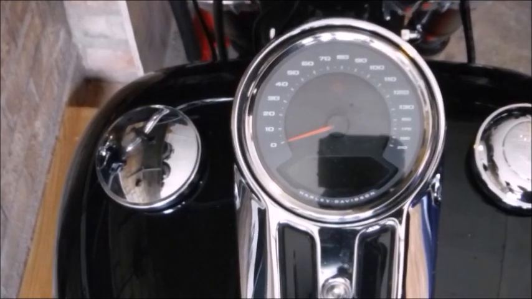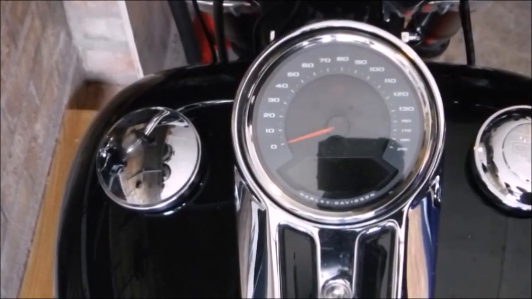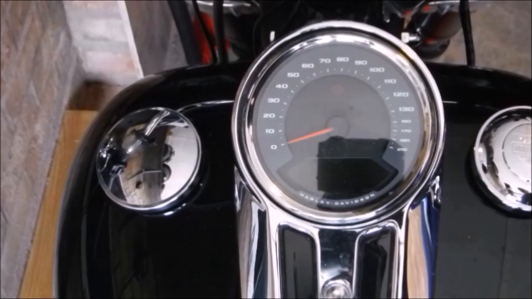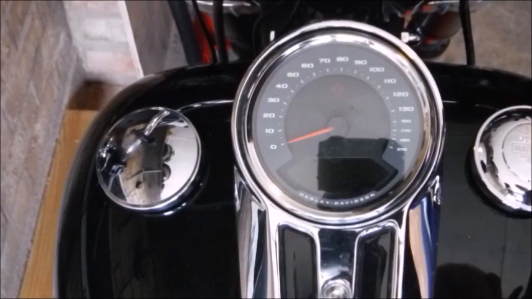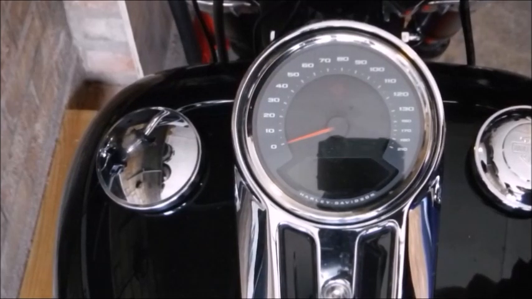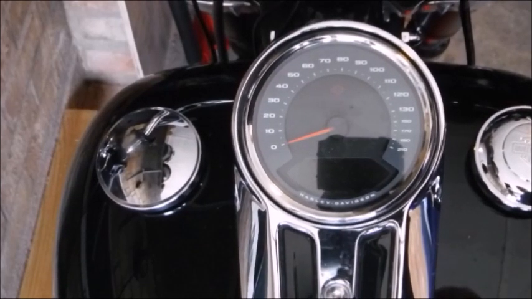Okay, I've been asked how you look up the diagnostic codes on a 2018 Softail. I looked myself on YouTube and can't find any videos for the 2018 Softail range, only on older bikes.